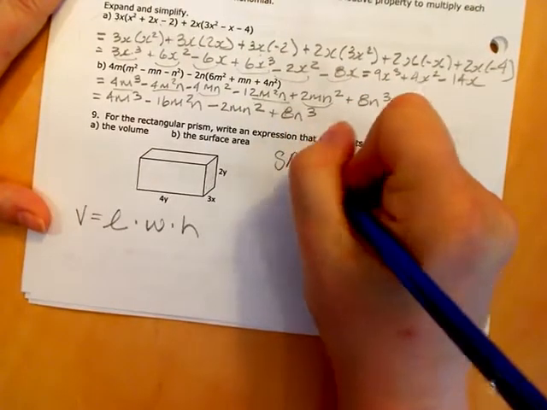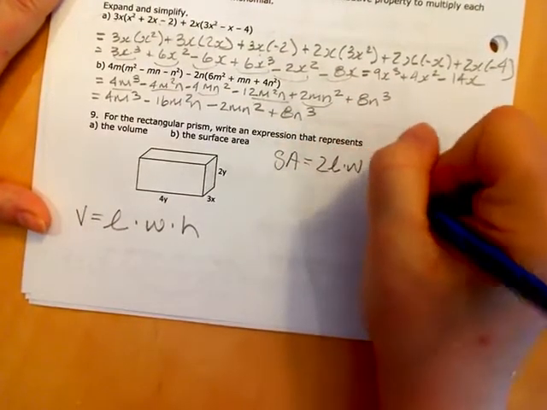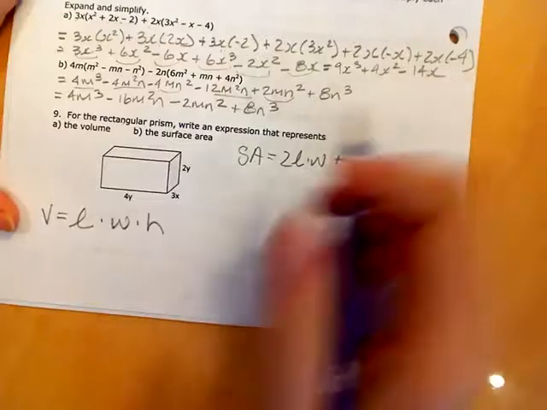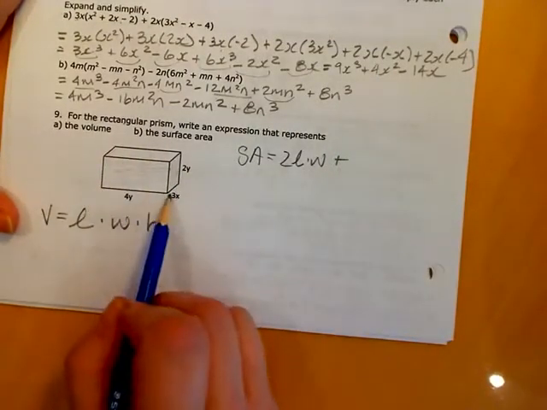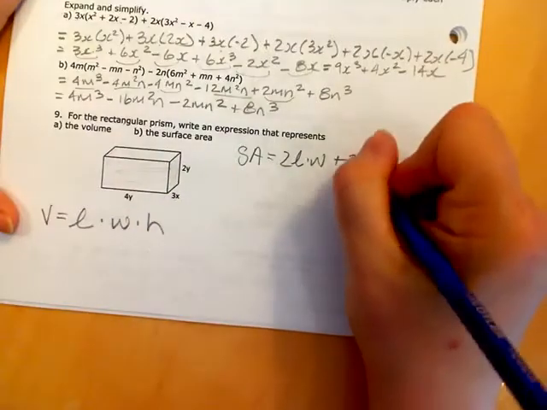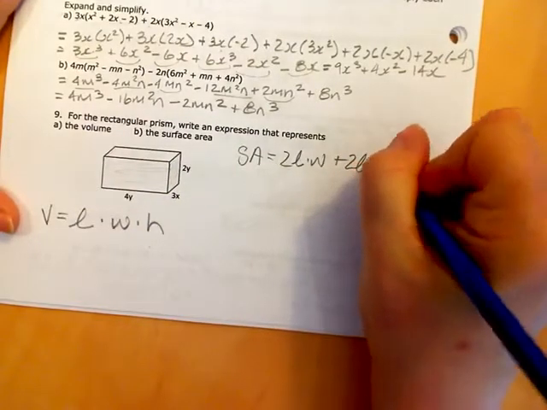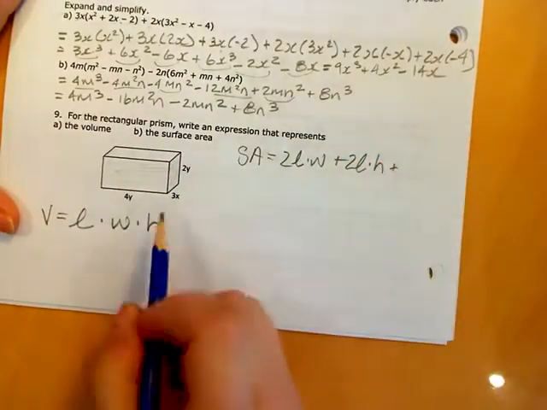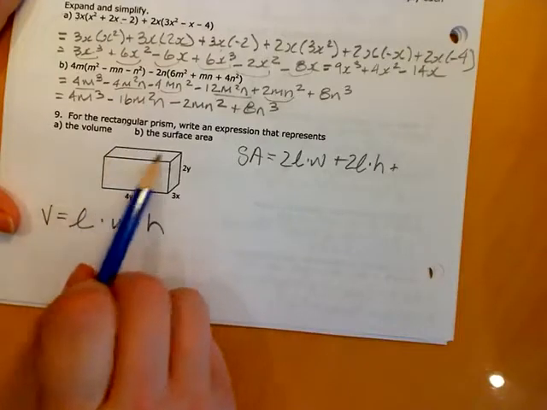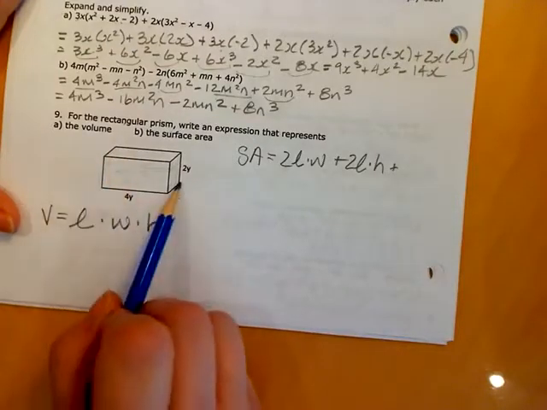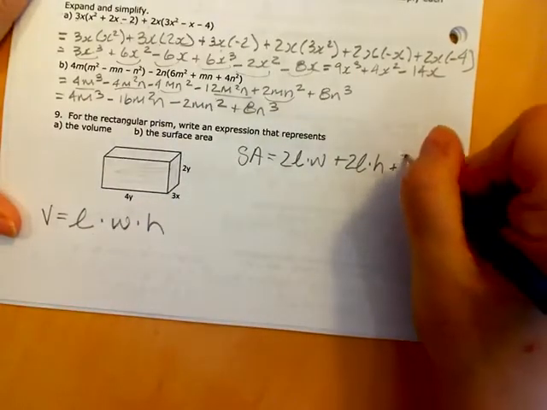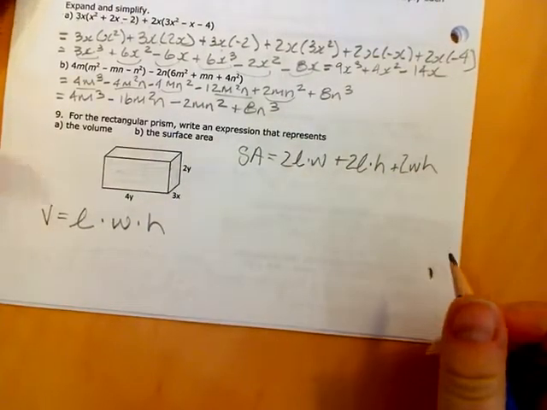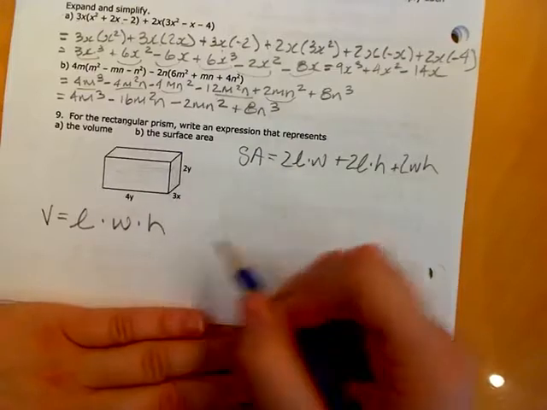Surface area equals 2 length times widths plus. Then we're going to have 2 of these, one in the front, one in the back. So that's 4y by 2y. So we're going to have 2 lengths by height. And then we're going to have this top piece and this bottom piece, which is 3x by 4y, or 2 width times heights. Okay, well let's continue with this and then we'll go back to volume.